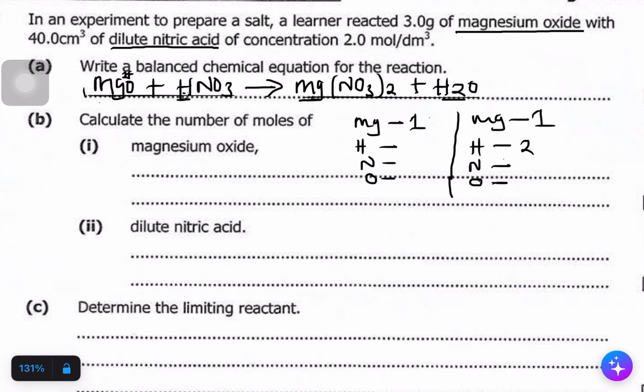So let's check where there is hydrogen. Hydrogen is here. We place a 2 on hydrogen, and when we place a 2 on hydrogen, hydrogen will balance. Okay? So hydrogen 2, hydrogen 2. And then we look at the nitrogens. How many nitrogens? When you have a 2 in front, this 2 is for the whole compound. It's the mole ratio for the whole compound.